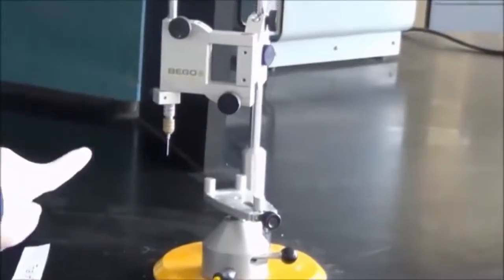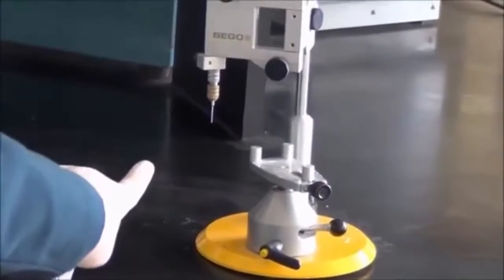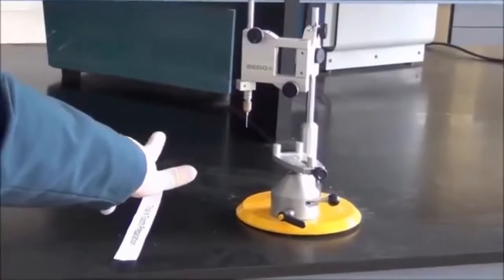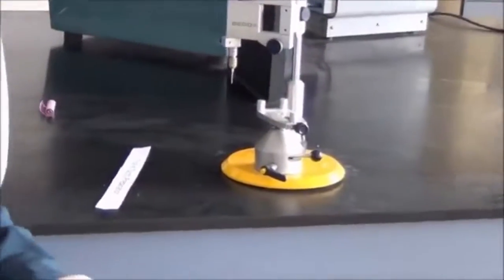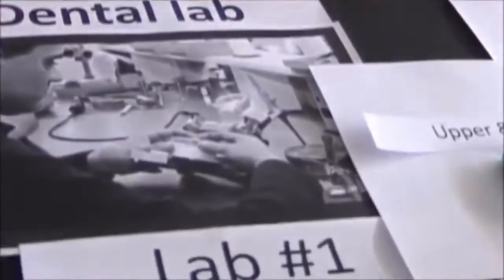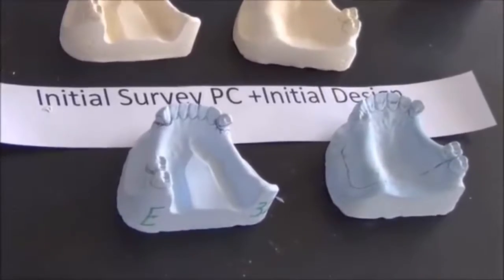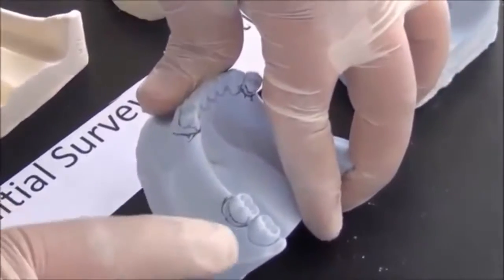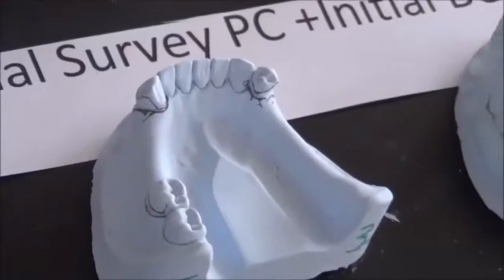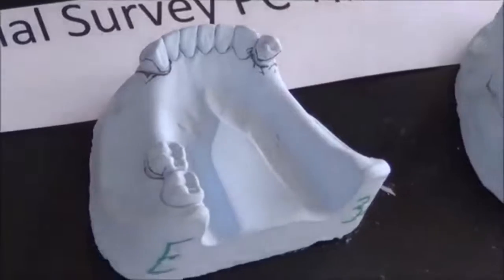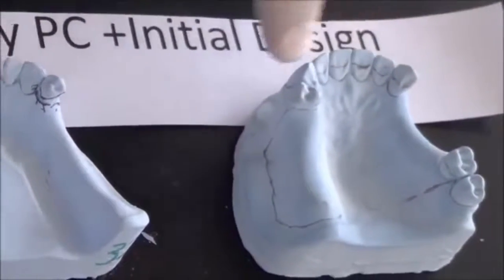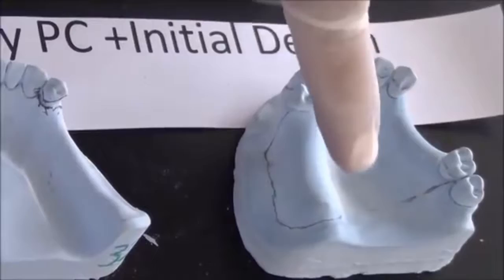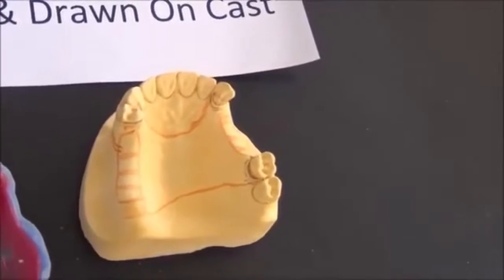You will take the process of surveying in detail in the next demo. This instrument is used for recording and trying to analyze all of the components of the RPD. Once we finish the surveying, we will have some lines drawn on the cast, mainly the survey line. We would have found undercuts suitable for our design. We complete the drawing, trying to draw other components of the design until we reach this design, which has all of the components drawn on the cast.